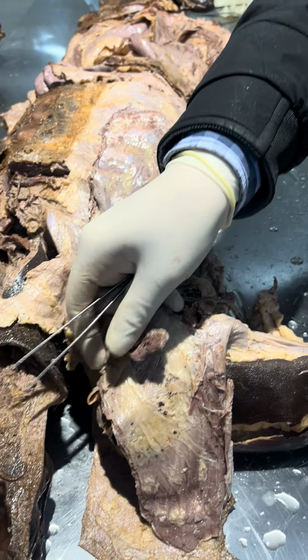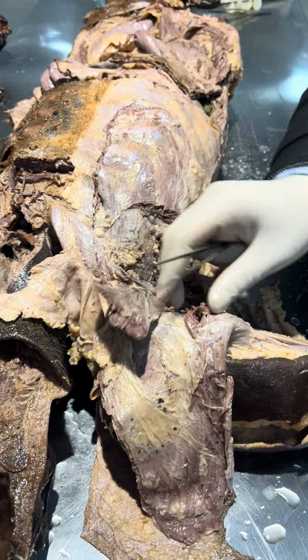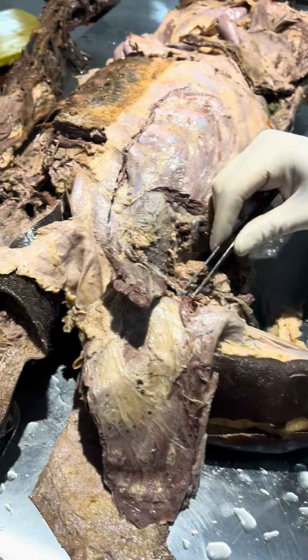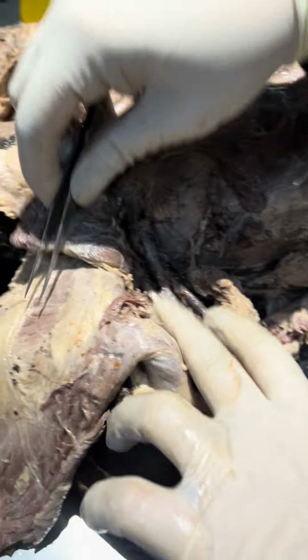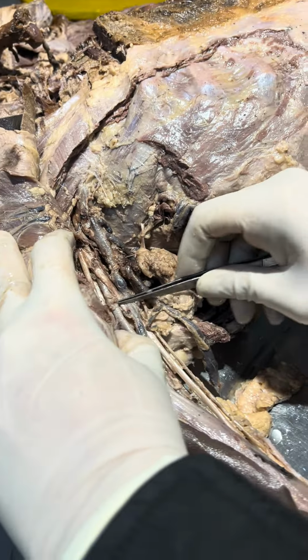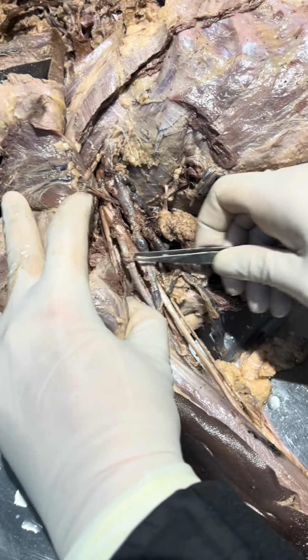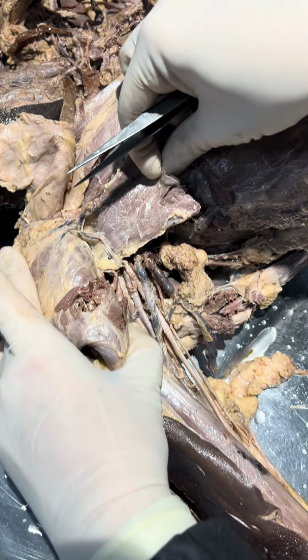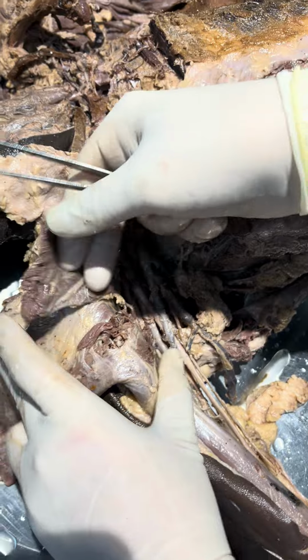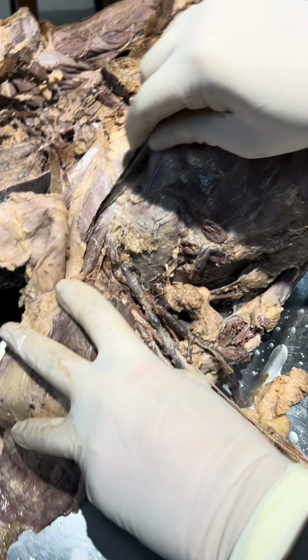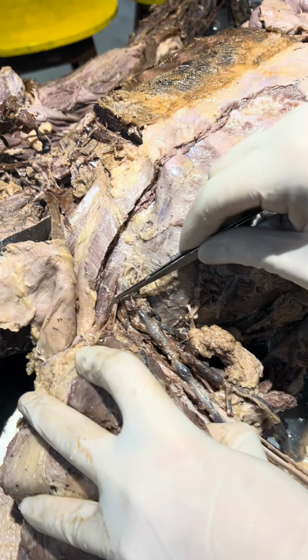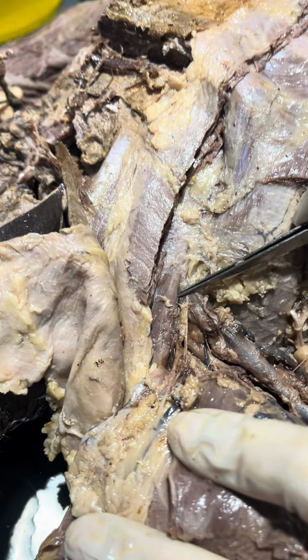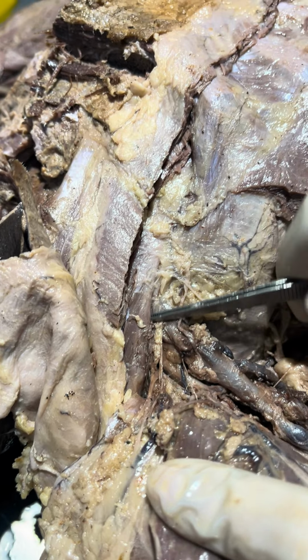This is the pectoralis minor muscle here, and you can see here this is the axillary artery. This is the axillary artery, and it is crossed by the pectoralis minor muscle here. One more important muscle of this region, which is a very small muscle, you can see here, this is the subclavius muscle.